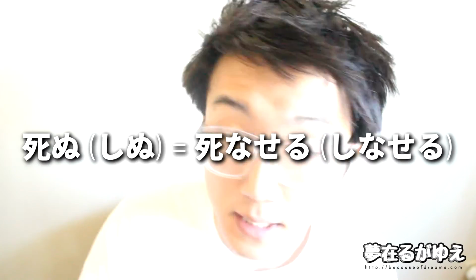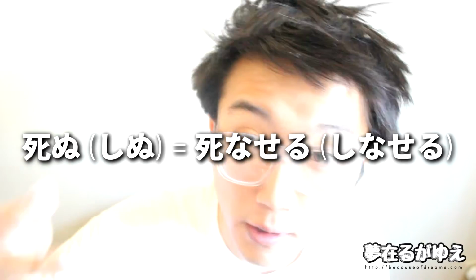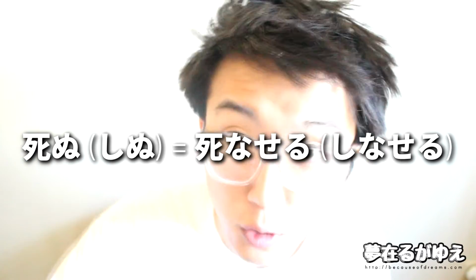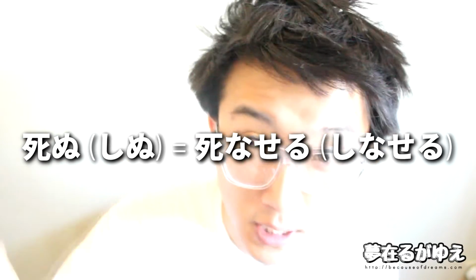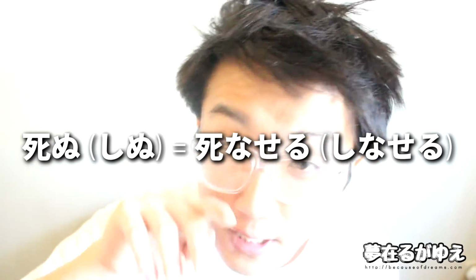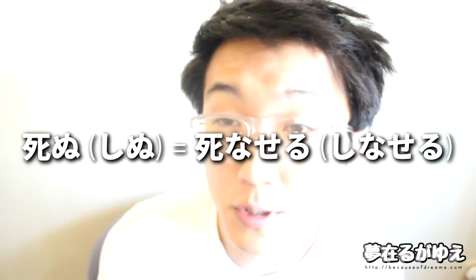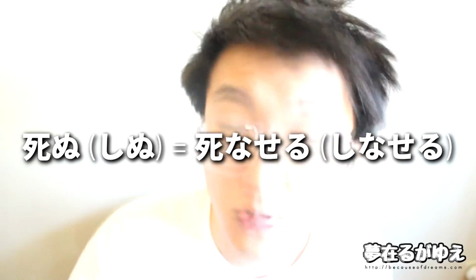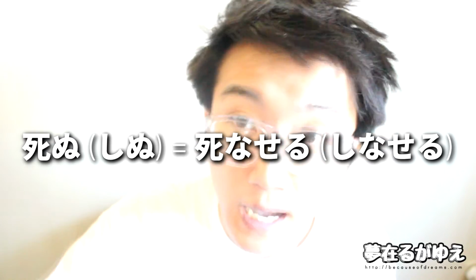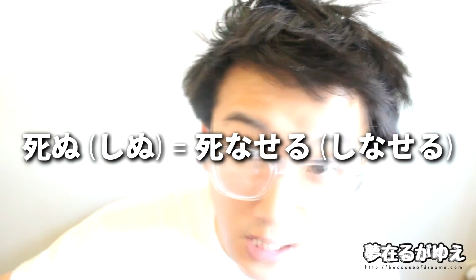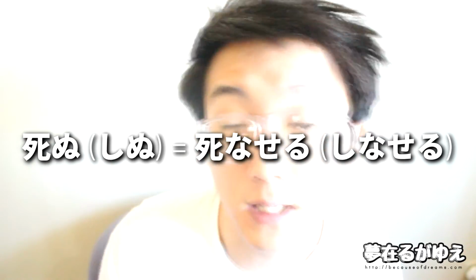So for example, if we have the u verb shinu, which means to die, it doesn't end in the vowel character u, but it ends in the character nu, which has the English u inside of it. We drop that English u, so we just have the consonant n now. Then we add an a to it, so n and a turn into the Japanese character na. So now we have shina, and then we just add seru. So then it becomes shinaseru. So the causative form of shinu is shinaseru.